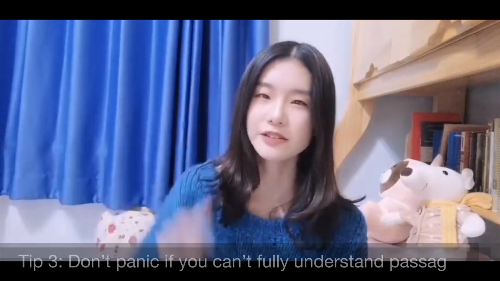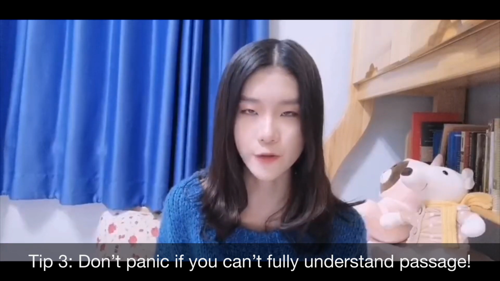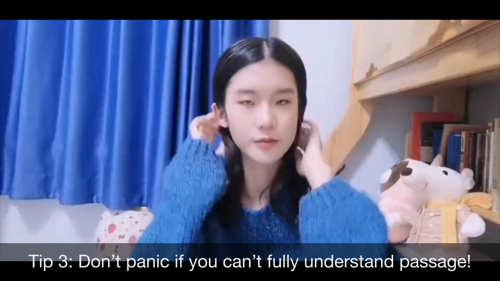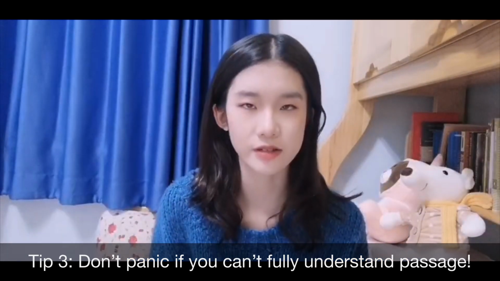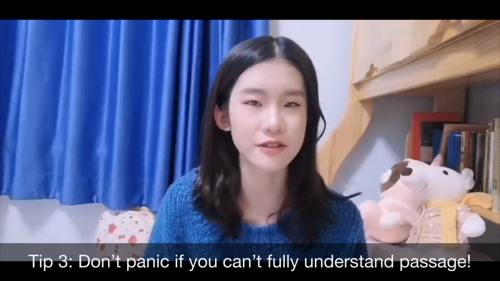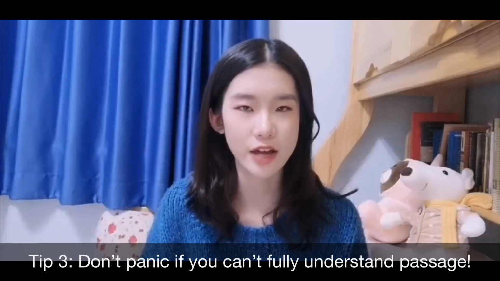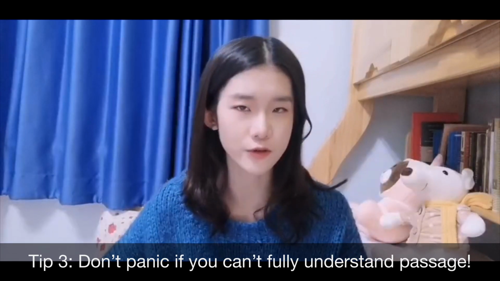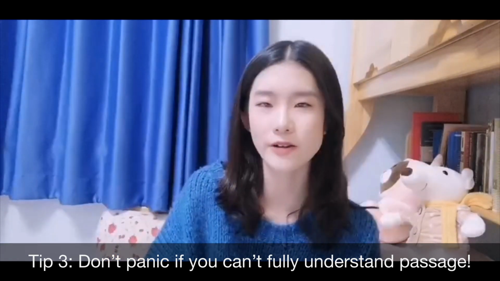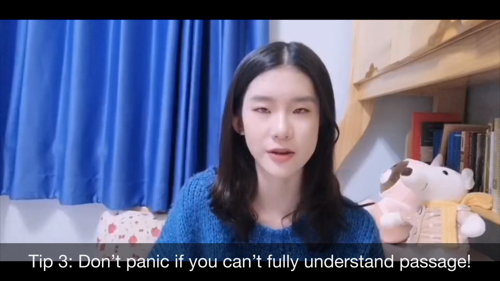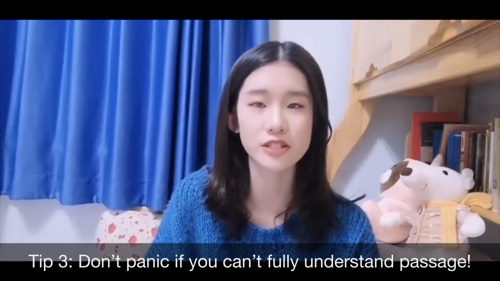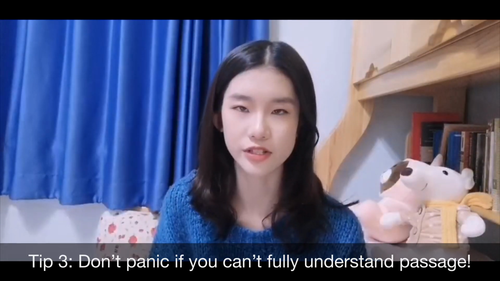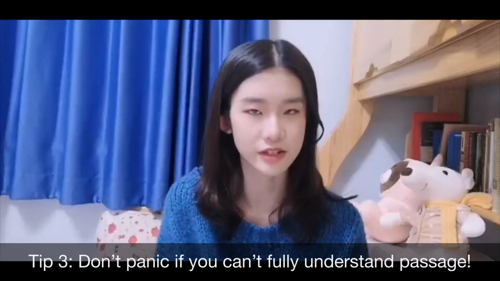Tip number 3, don't panic if you cannot understand the passage fully. Move on to reading the question and the answers. This is very, very important, but many people just don't believe in it. Most people think that if they cannot understand the passage fully, then they cannot get the questions correct, so they're just stuck reading the passage over and over again without acquiring anything new to help them understand. But this is actually wrong because the questions are arranged in a logical order, so it actually facilitates your understanding and gives you a fuller view of the entire passage.